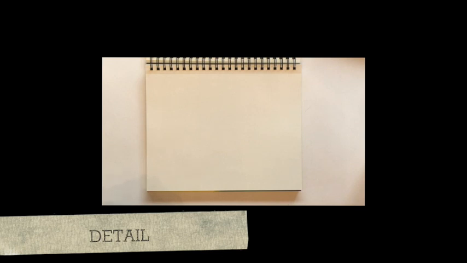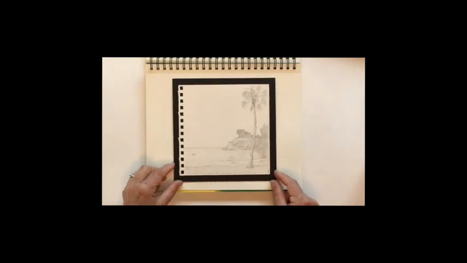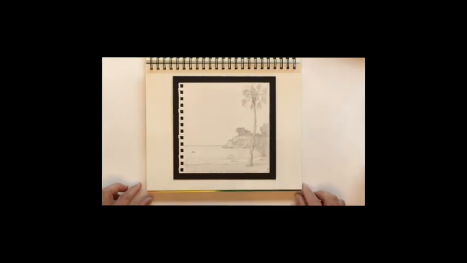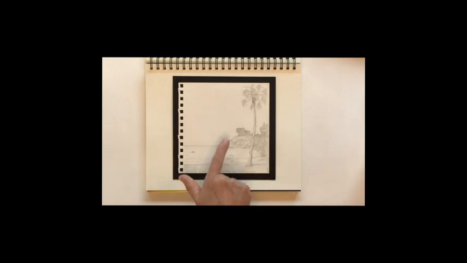Another way that perspective is shown is by things that are close being very detailed, things that are farther away being very vague or sketchy. Now this is a drawing I did at the beach in California, and the palm tree is very detailed, whereas the trees way in the distance are just shapes. Close, far.